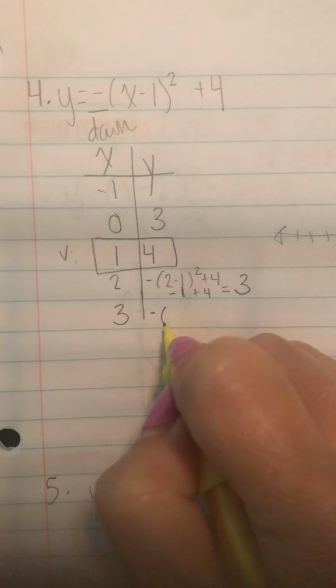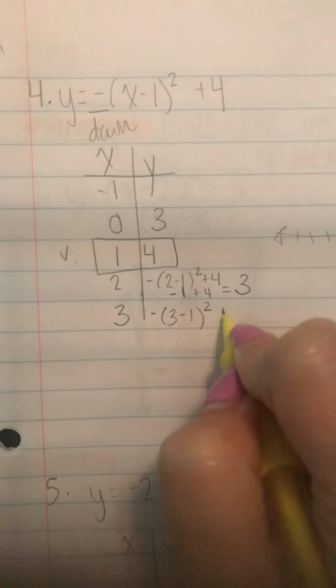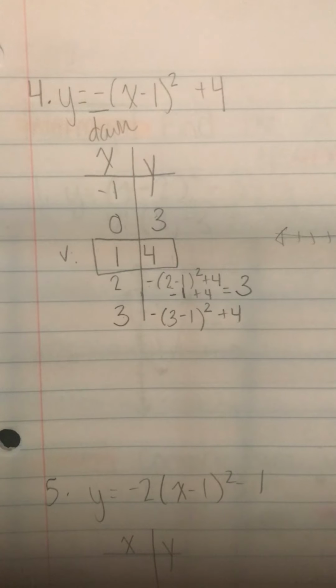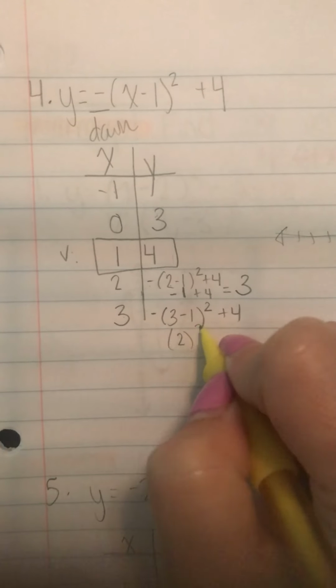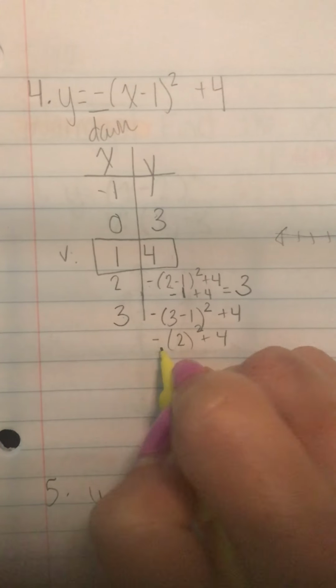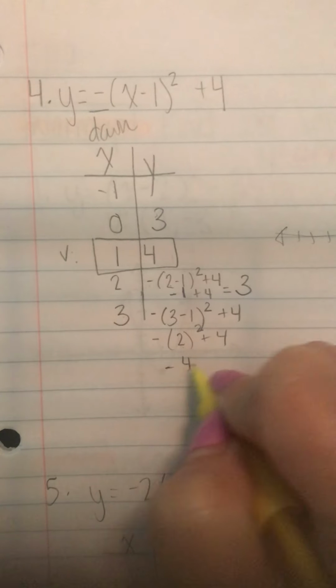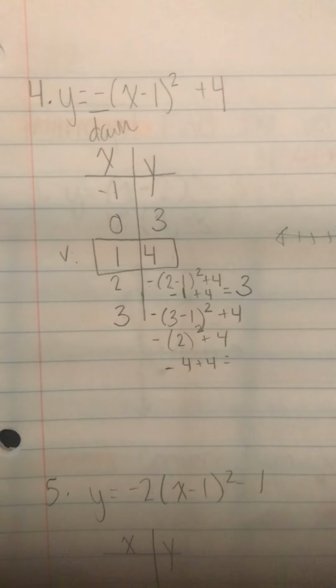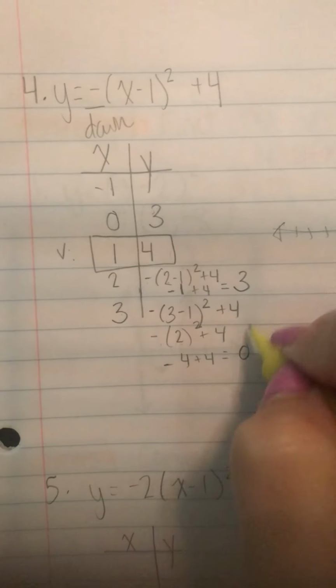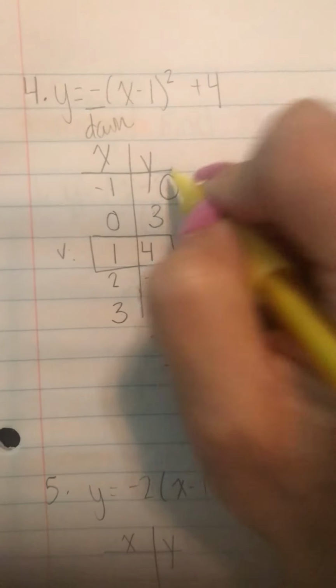Now I plug in 3. I have that negative on the outside. So 3 minus 1 squared plus 4. What's 3 minus 1? 2. You're not squaring that negative sign. You only square the 2. So that's 4. Oh, this is cool. What's -4 plus 4? 0. So my y-coordinate is 0.